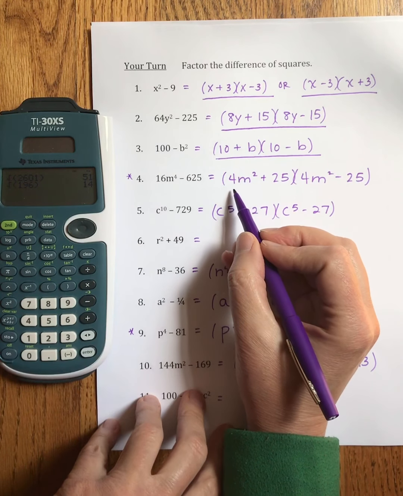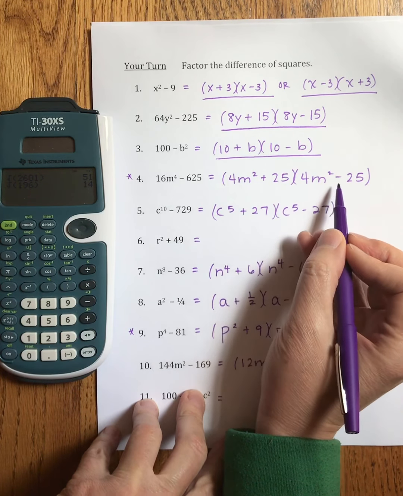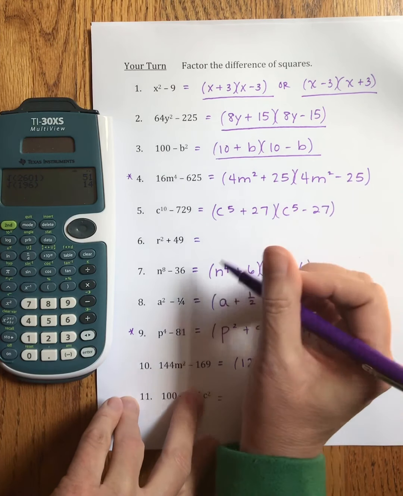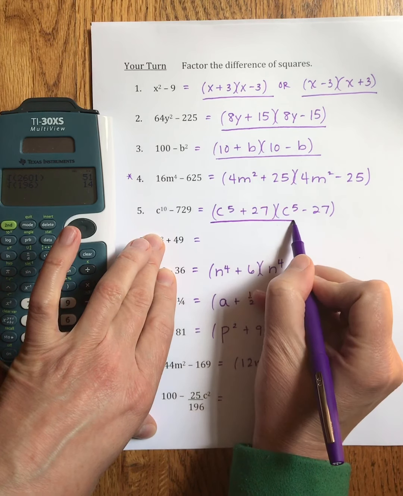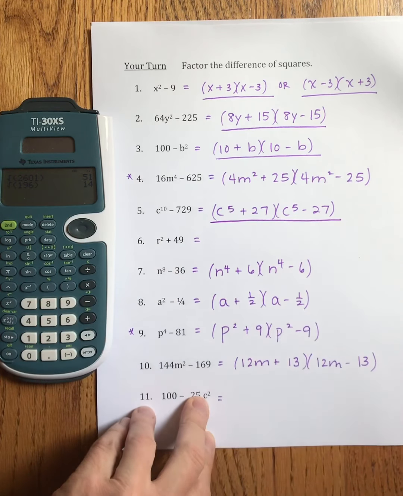Number 4, we get 4m squared plus 25 times 4m squared minus 25. For number 5, when we split those 10 c's, we get c to the 5th plus 27 times c to the 5th minus 27.